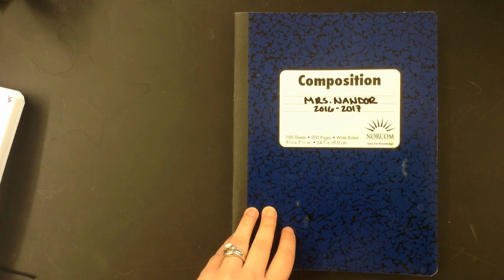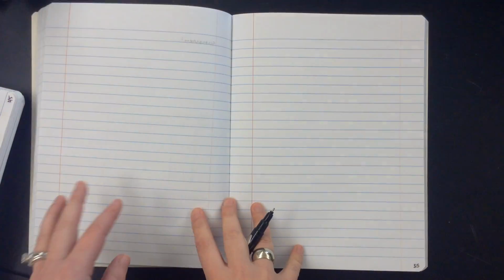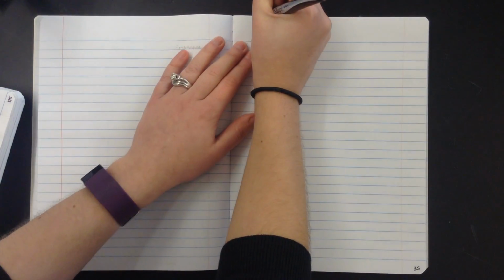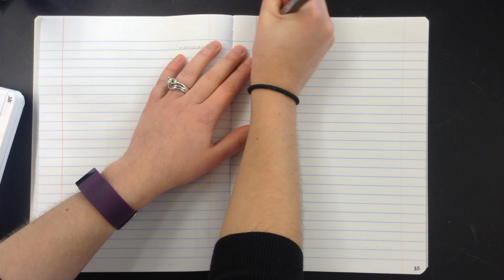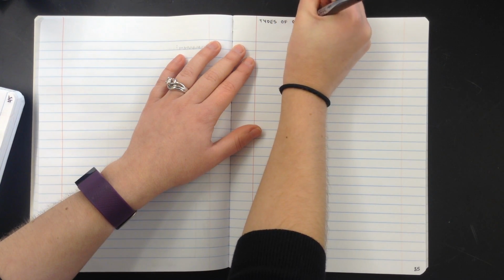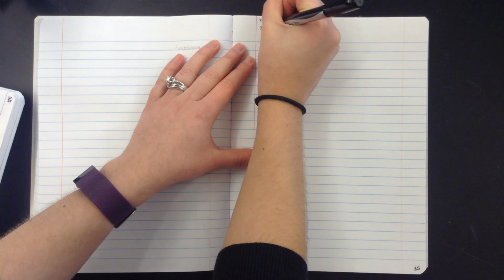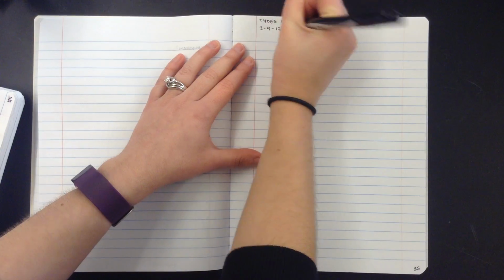So we're going to set up our lab notebooks for the types of bonds lab. The first thing I'm going to do is put my title in. So this is the types of bonds. And you're probably doing this on February 9th or 10th.